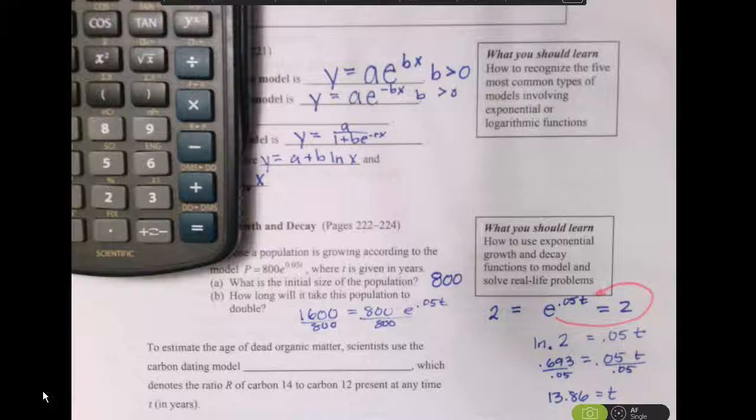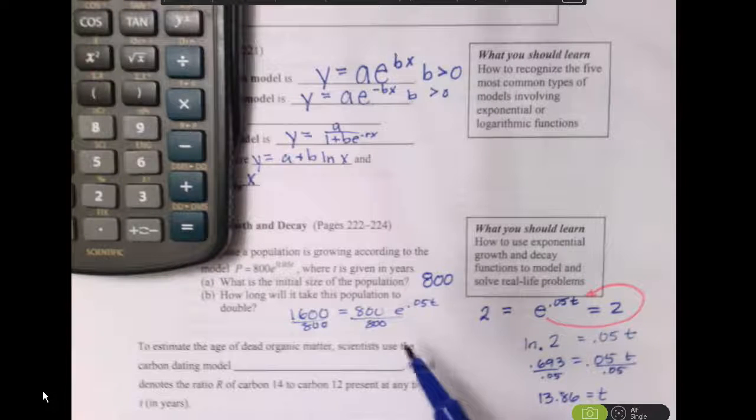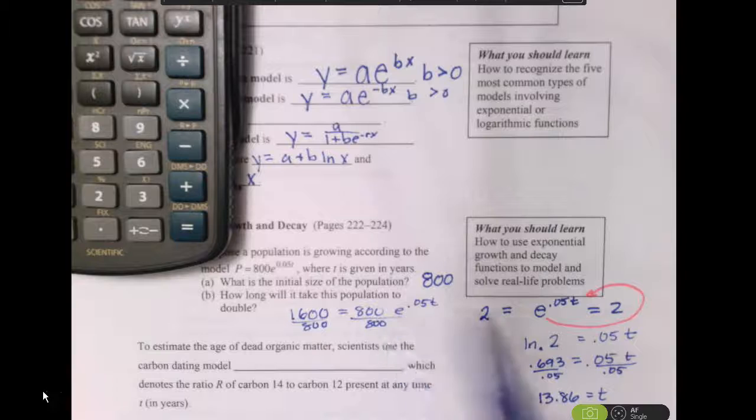So for example 2, it says to estimate the age of dead organic matter. That is carbon dating. They call it the carbon dating model.